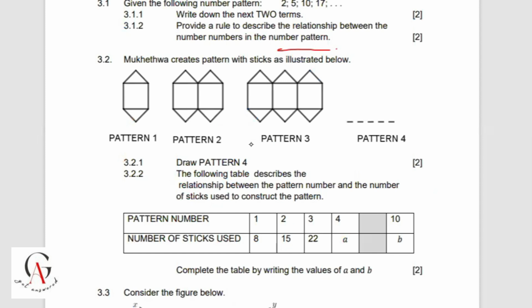It's a square pattern. 3.2, they're telling us that this person creates a pattern with sticks as illustrated. Pattern number 1, pattern 2, 3, and so on and so forth. They want us to draw pattern number 4.